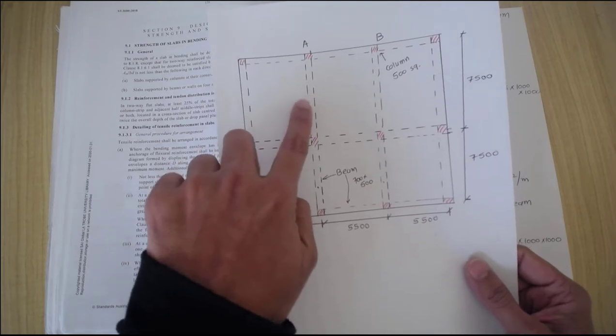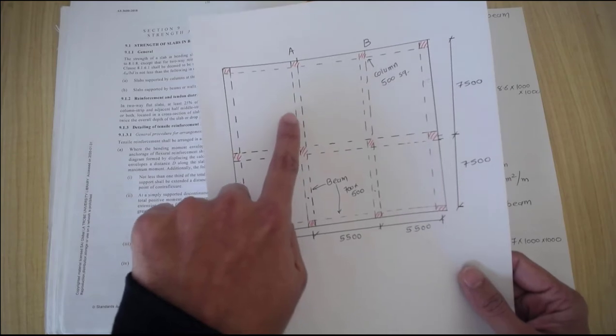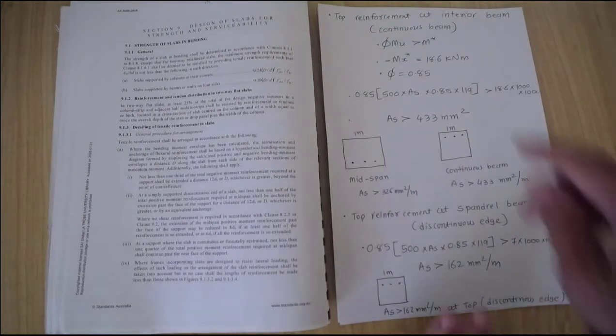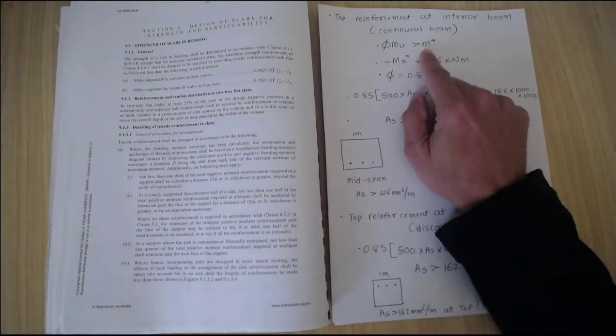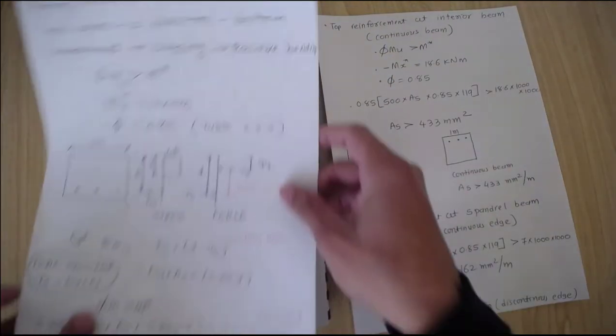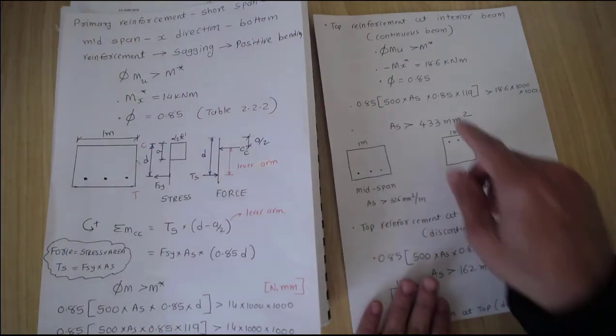So over here is what we are working on, and that is the negative moment region, hogging, and we need to provide the top tensile reinforcement here. For that, we're going to use the same equation, phi Mu greater than M star. We follow exactly the same procedure that we just did for the bottom reinforcement.